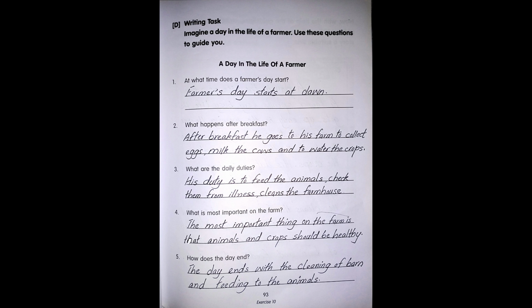D. Writing task. Imagine a day in the life of a farmer. Use these questions to guide you. A day in the life of a farmer. 1. At what time does a farmer's day start? Answer. Farmer's day starts at dawn.